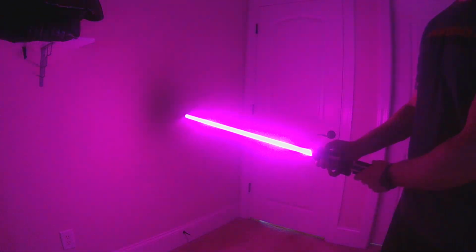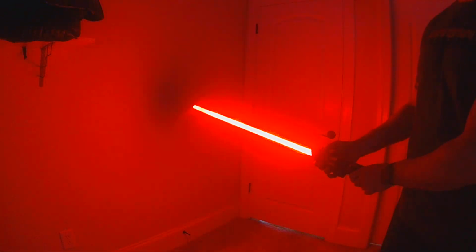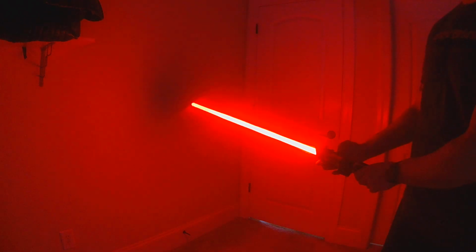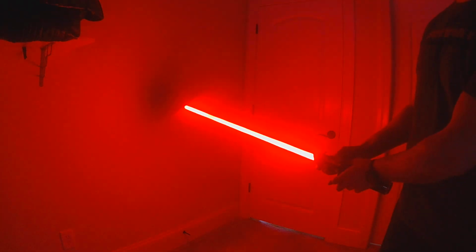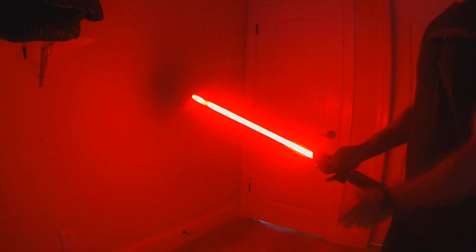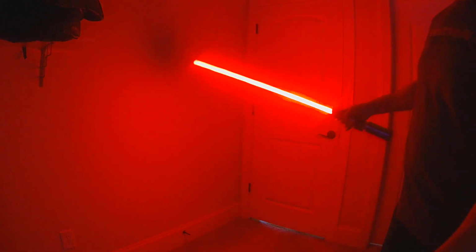So if you do want different colors right now, you are able to just go in and play around with that. Go to like an orange. And then again, it keeps all the same functionality.